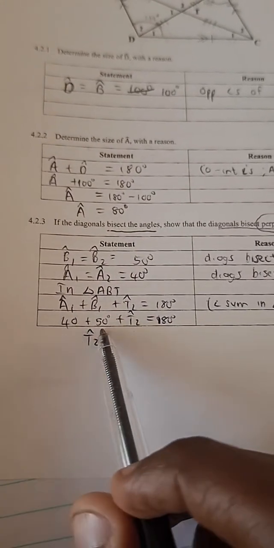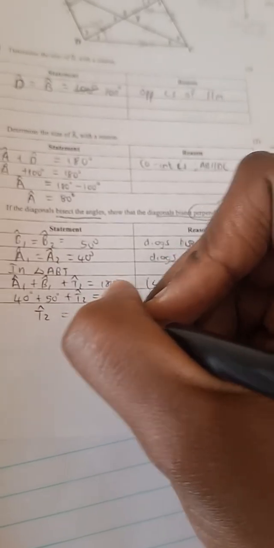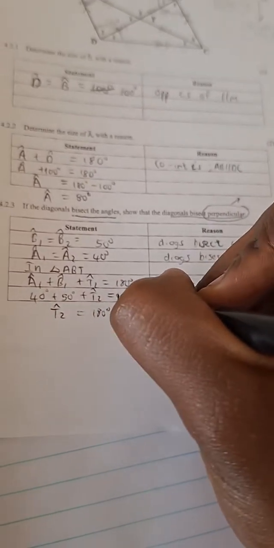Then you take the 40 plus 50 degrees, let's not forget the degrees, that's 90, we transpose it. So we have 180 minus 50 minus the 40.